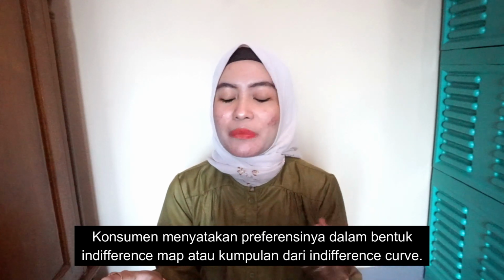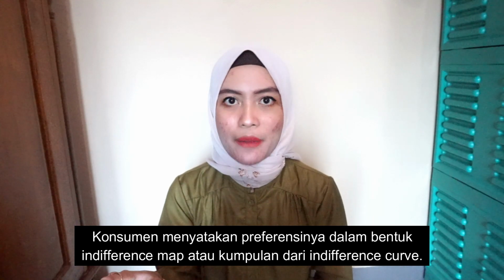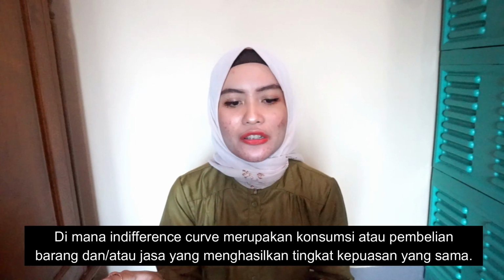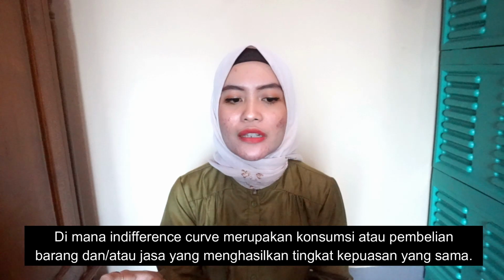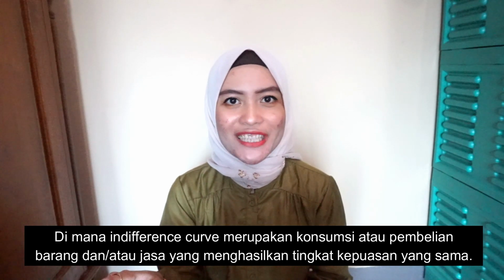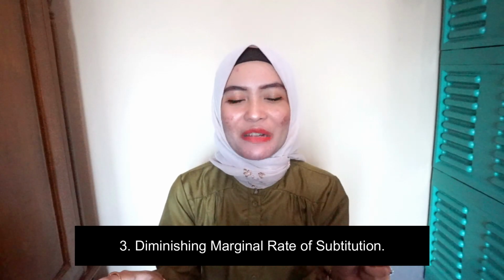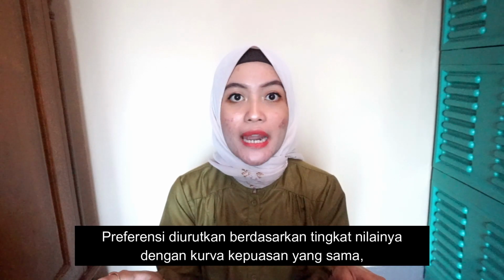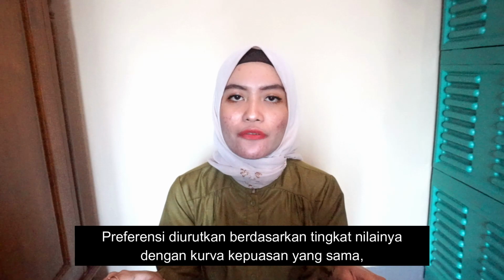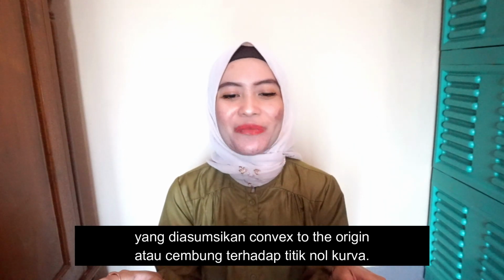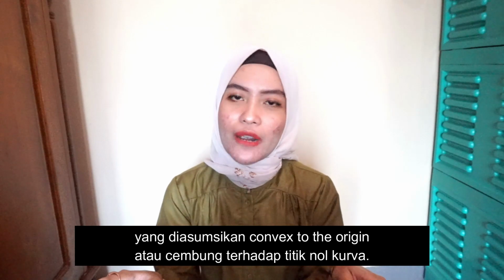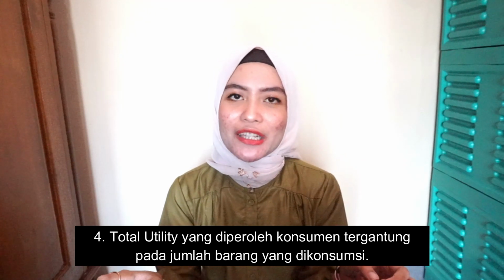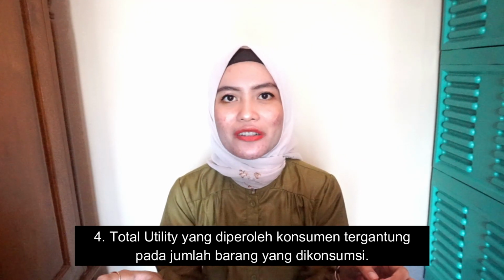Consumers express their preference in the form of an indifference map, or a collection of indifference curves, where the indifference curve is the consumption or purchase of goods and or services that produce the same level of satisfaction. Third, we have the diminishing marginal rate of substitution. The preferences are sorted based on their level of value with the same satisfaction curve, which is assumed to be convex to the origin, or convex to the zero point of the curve. Fourth, total utility obtained by the consumer depends on the quantity of goods consumed.